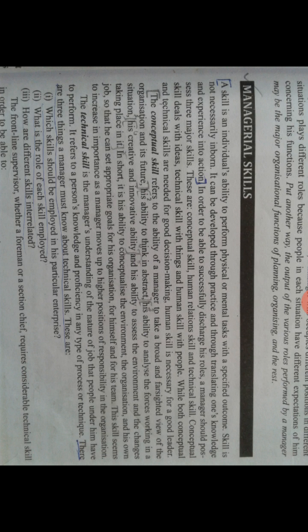The conceptual skill refers to the ability of the manager to take a far-sighted view of the organization and the future. He should have the ability to think about what is going to happen in the future, how it has to be done, and what the organization has to work on. He has to bring his creativity and his innovative ideas, and see that the organization develops.